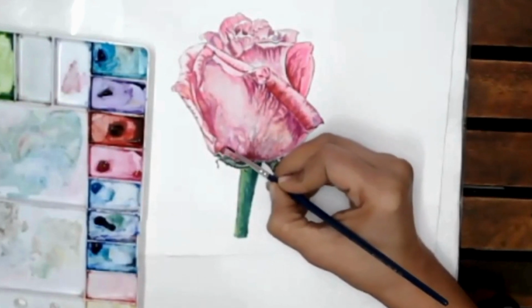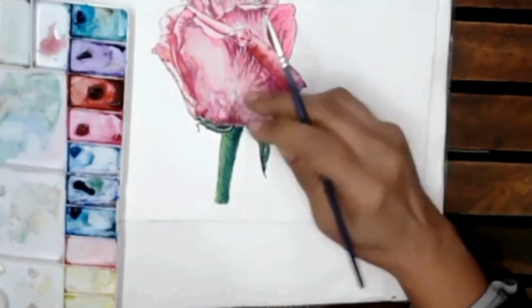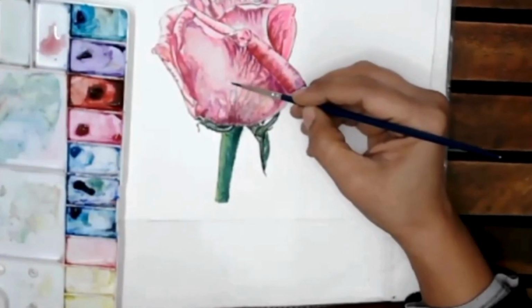You saw there is hardly any paint and water on the brush. Still I'm using it because it is of use for the place at which I did.